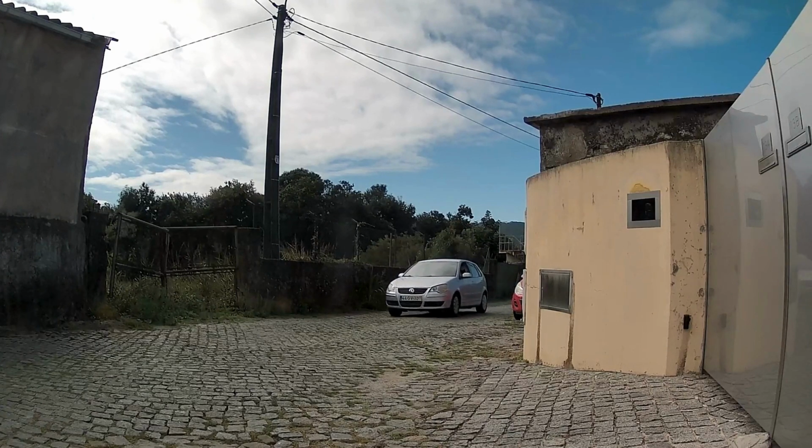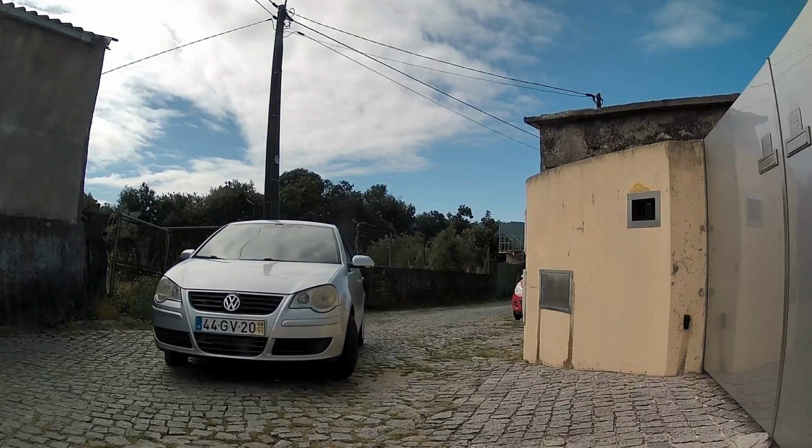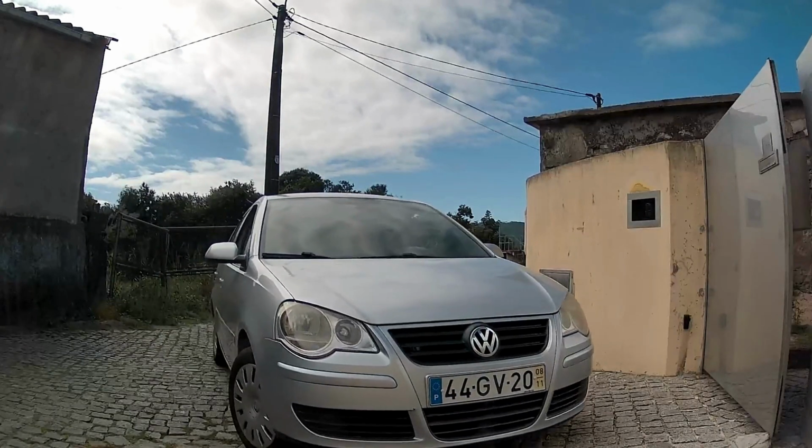I've built an automatic license plate recognizer for the gate of my house. All of this is done using a Raspberry Pi 5.